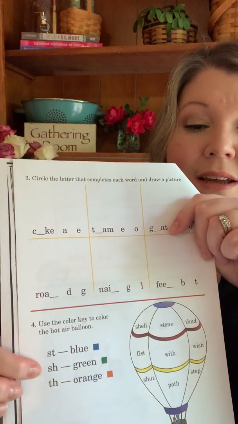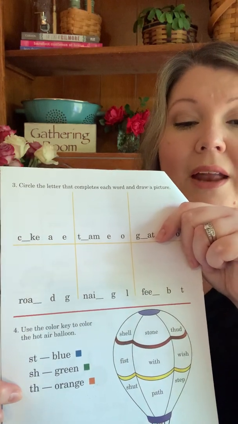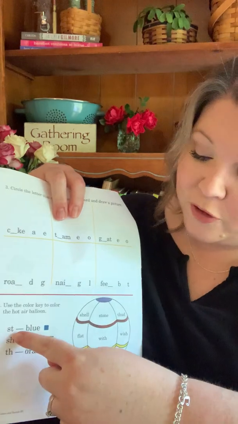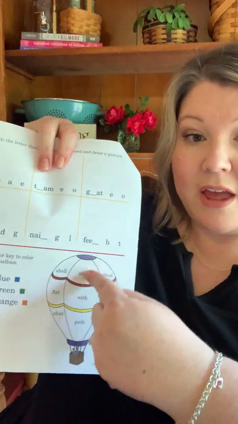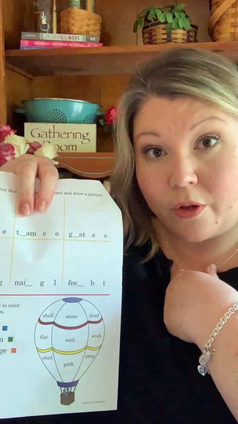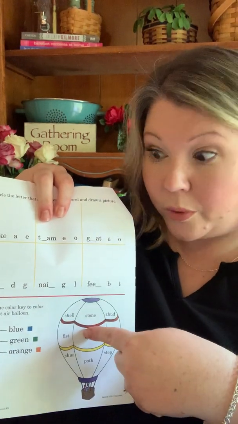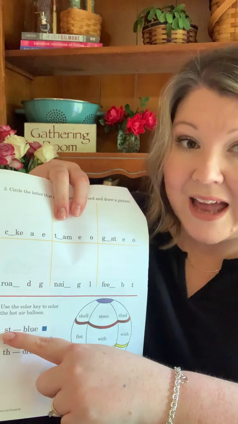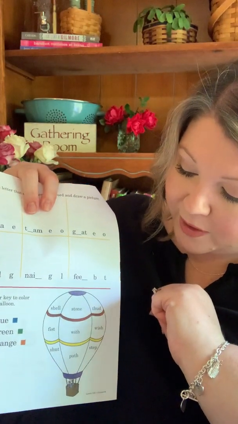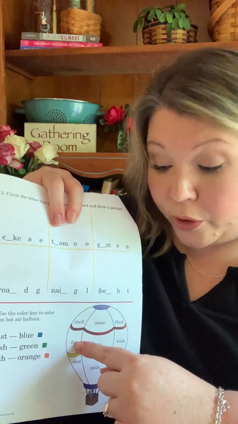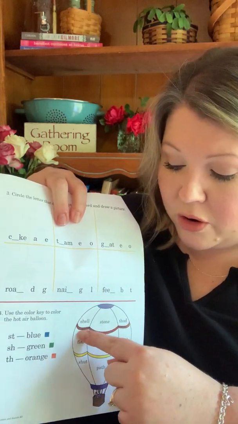St, sp, and th, or the. And if you see these special sounds in these words, I want you to circle those special sounds. After you've circled those special sounds in these words, go back and you'll see that st is supposed to be blue. Let's find a part that has, oh, I see one right here. I see st in this word. That means this whole section right here will be blue.